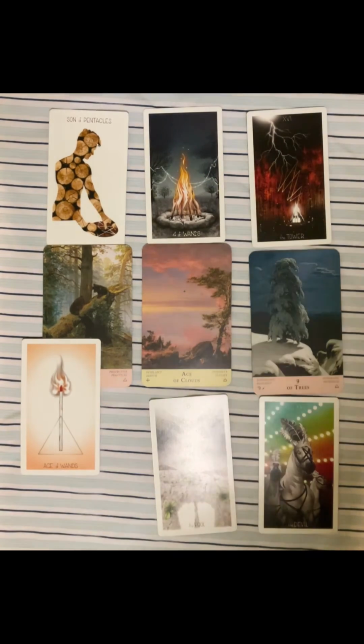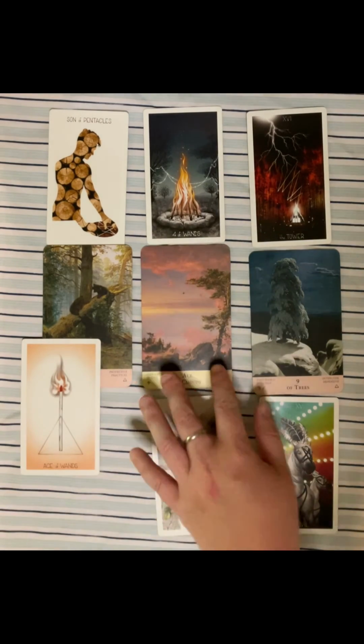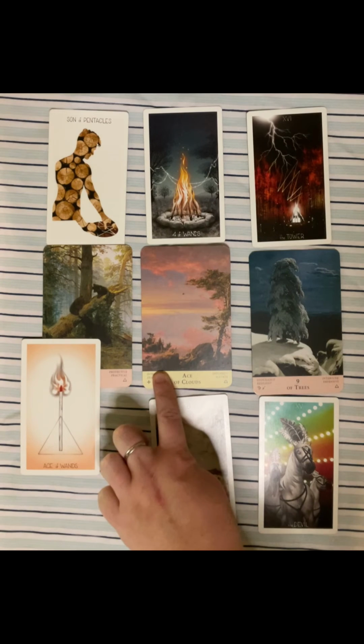Okay, let's try that again. I was at the Ace of Swords. Not sure what my dog heard, but that's okay. So we're at the Ace of Swords here.